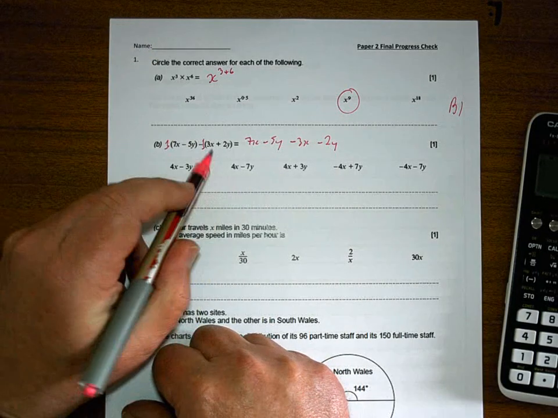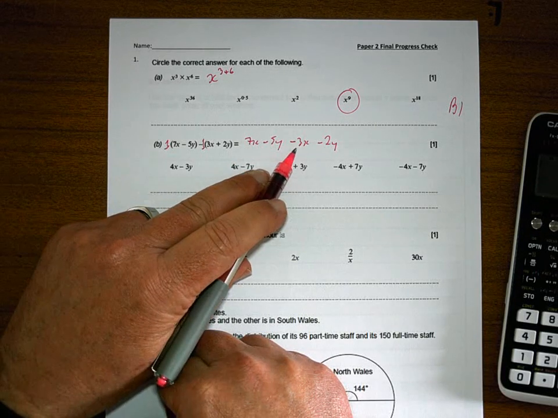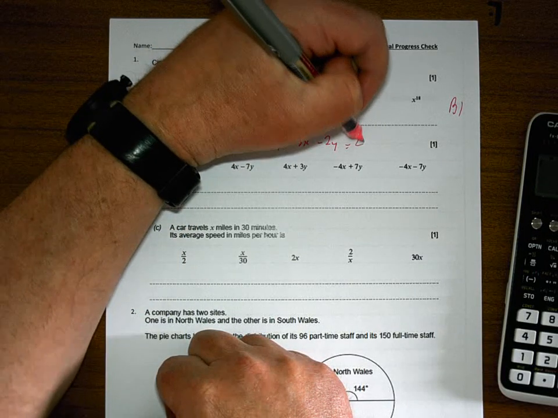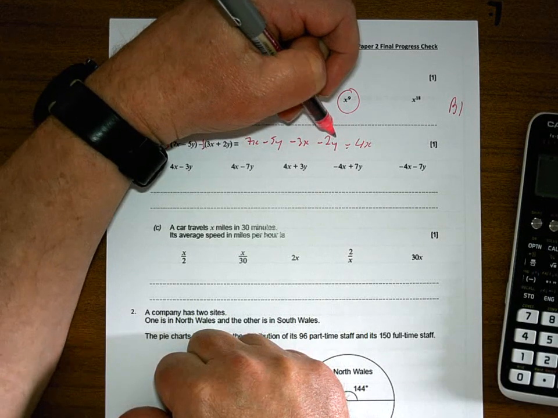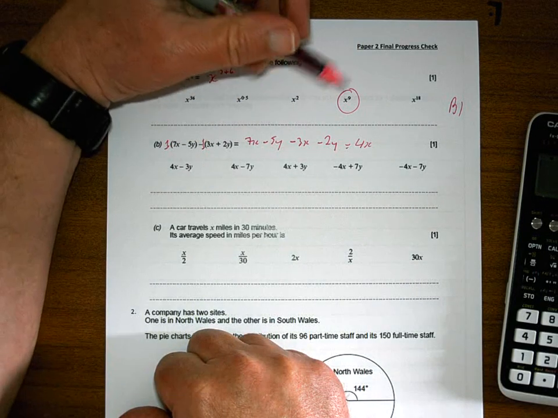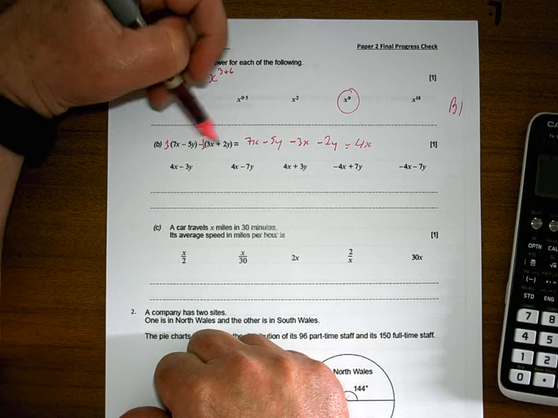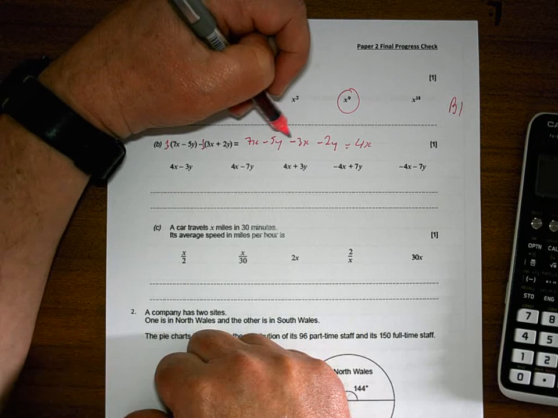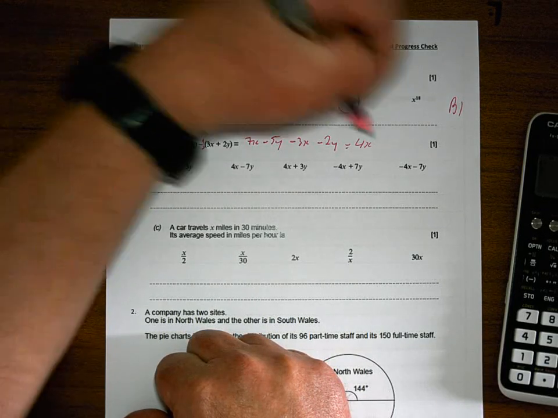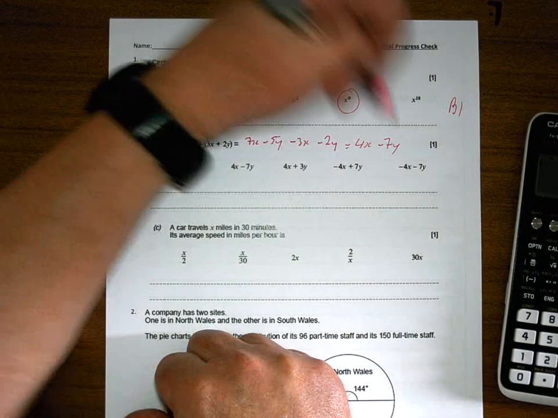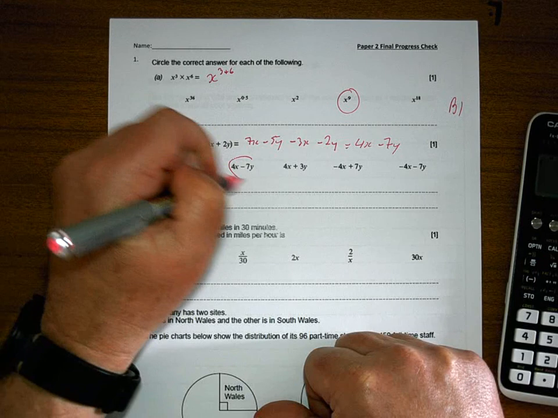The most common mistake is people forget that second one. So I got 7x take away 3x, which is 4x. And then minus 5y, and we're taking off another 2. It's not minus times a minus is a plus, because we finished all the multiplying when we're clearing out the brackets. It's just minus 5y on the number line, going down another 2 spaces to minus 7y. So you're looking for 4x minus 7y.